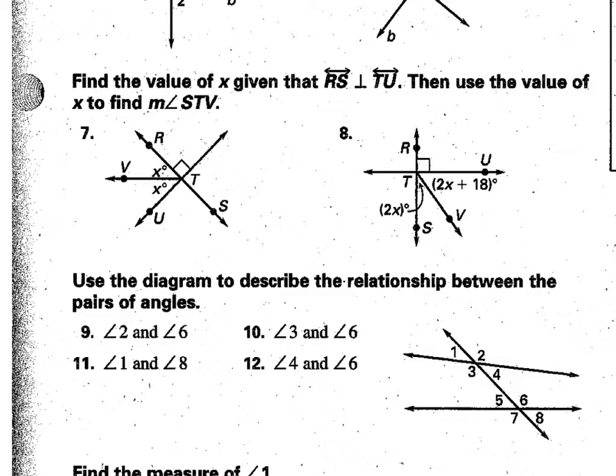And then we want you to tell us how many degrees is STV? So STV. How many degrees is this right here? Key part here is that you've got a 90-degree angle right there. That should help you out.